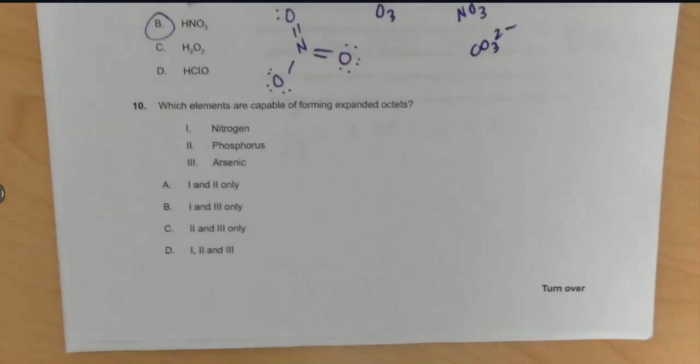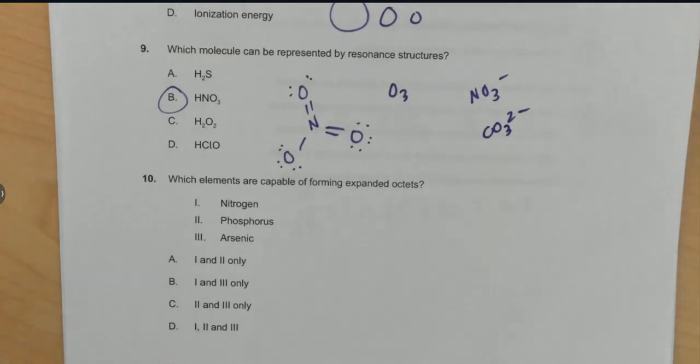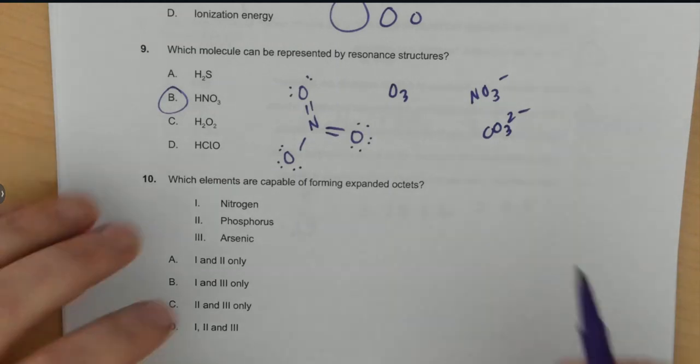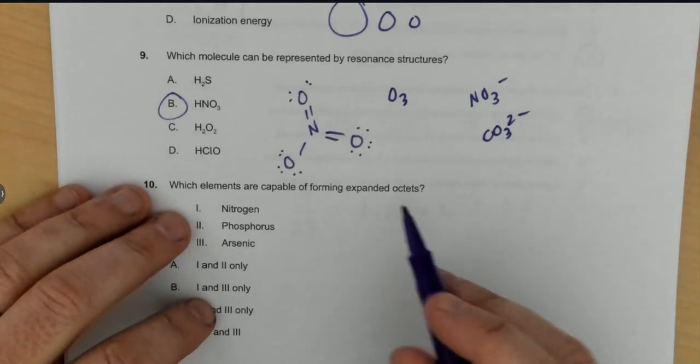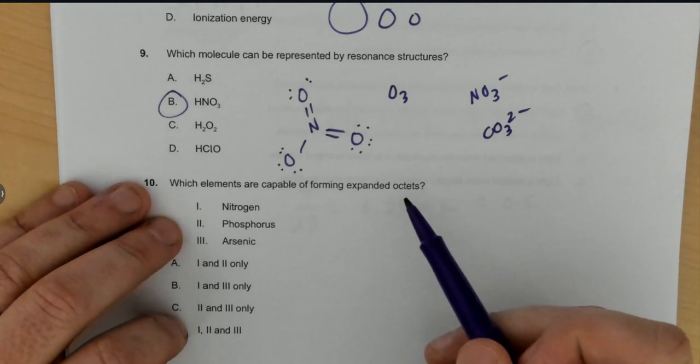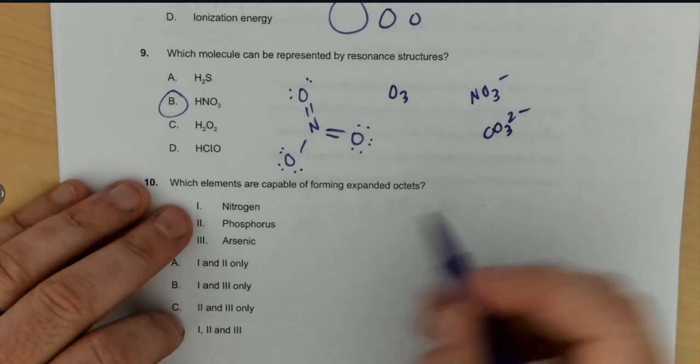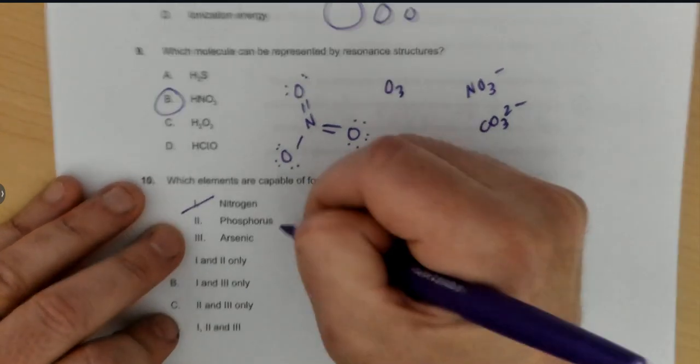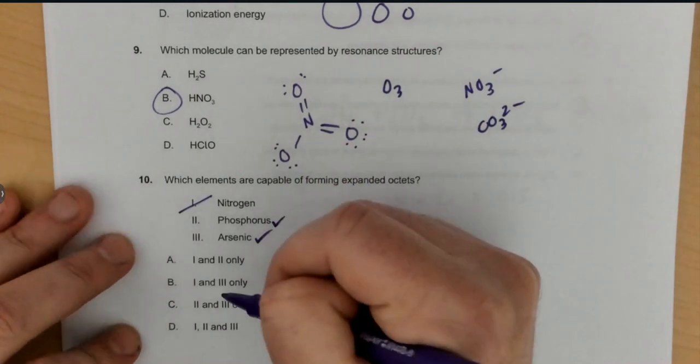Which elements are capable of forming expanded octets? To form an expanded octet, you need to have some partially occupied d orbitals. So any element that's in period 3 or later can do so. Generally the nonmetals, because they're more likely to form covalent bonds. So nitrogen is in period 2, phosphorus and arsenic are big enough, so C.